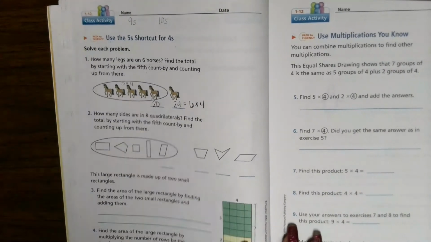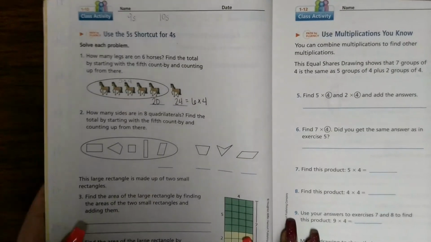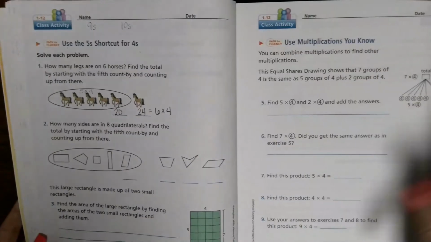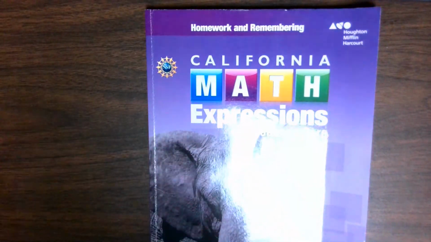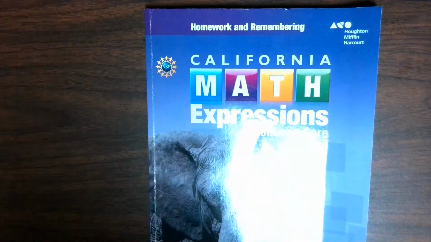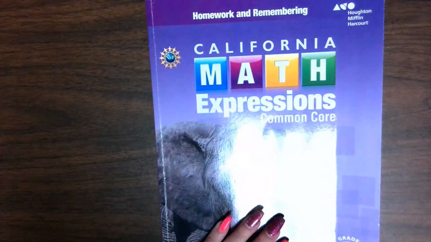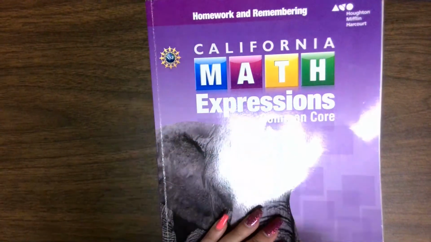Okay? All right, so you will do 2, 3, and 4 alone, and we're not going to do 5 through 7 today, even though I think you could handle it, but we're not going to. All right, so your next assignment is in your homework and remembering. It is not going over the 4s. It's reviewing one of the previous multiples that we've already learned about. So we're going to complete page 34.